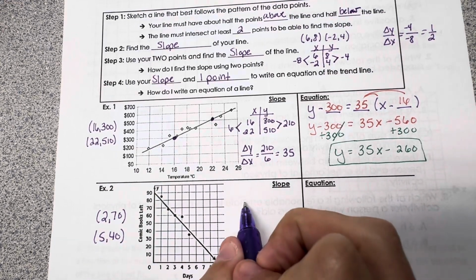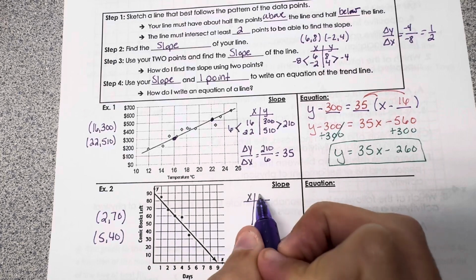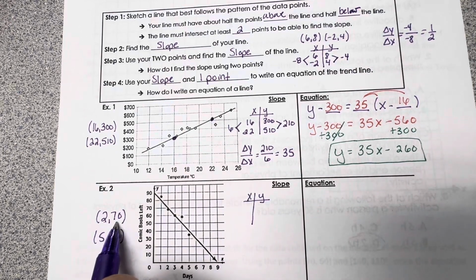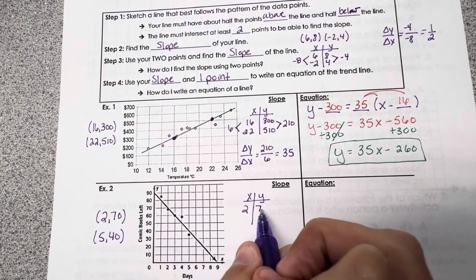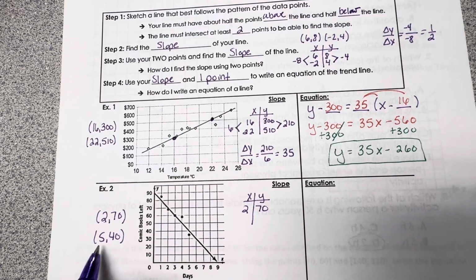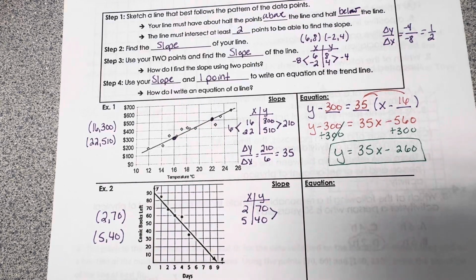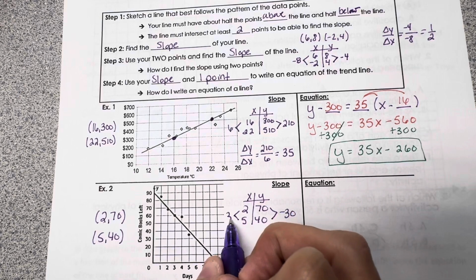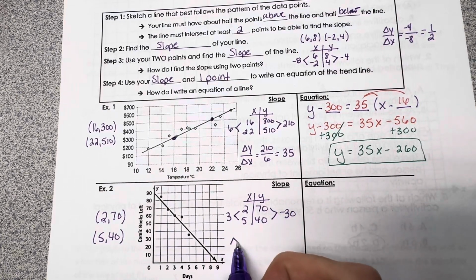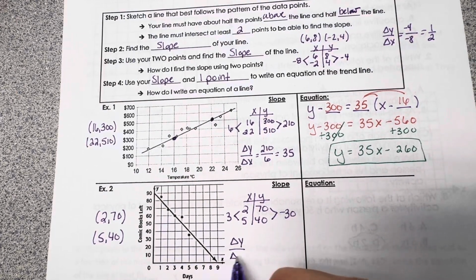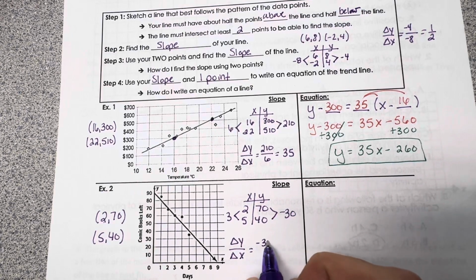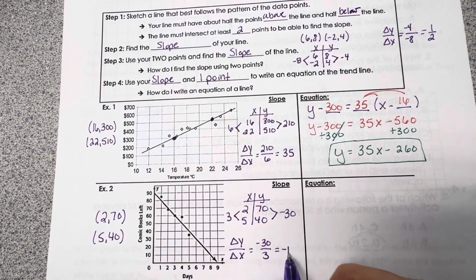All right, so to calculate the slope, we're going to stack the points just like we did. This is x, this is y. So this goes on this side, this goes across from it, and then 5 and 40. You're going to find the change. So to go from 70 to 40, you're going down 30. And from 2 to 5, you're going up 3. So your slope is the change in y over the change in x, which is negative 30 over 3, which equals negative 10. Again, put that in your calculator, negative 30 divided by 3, and it will give you negative 10.